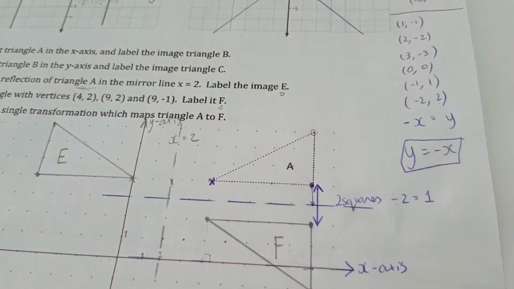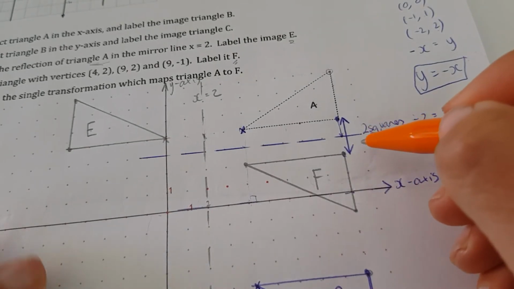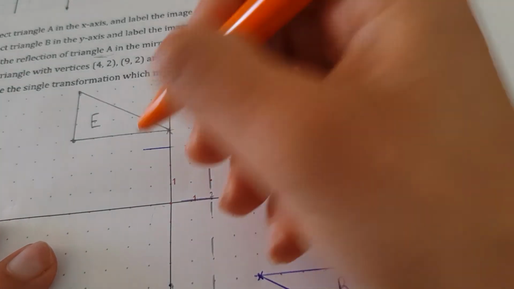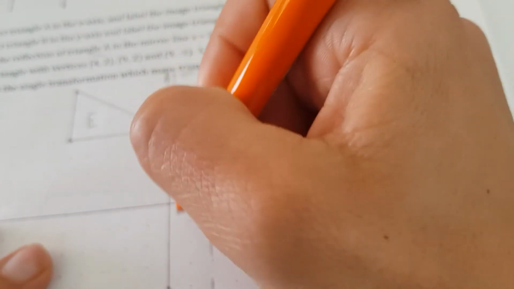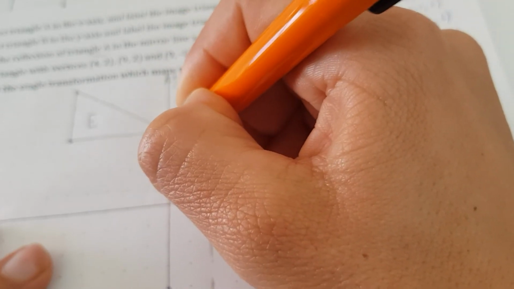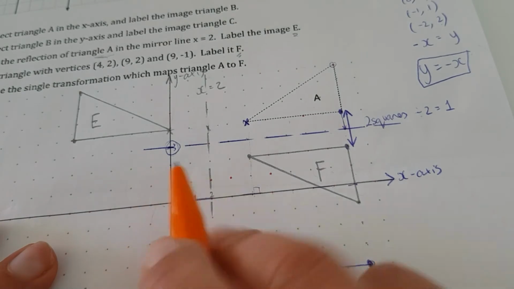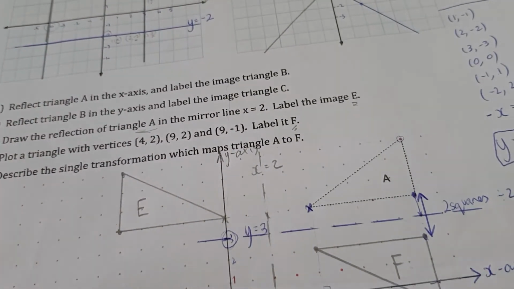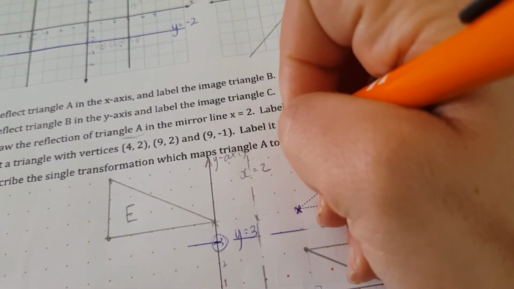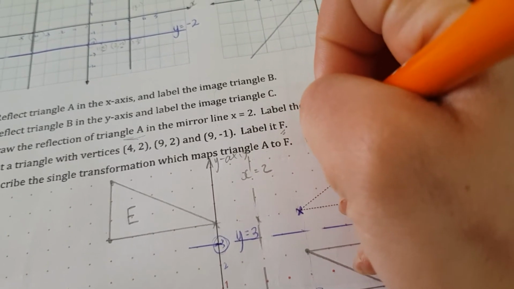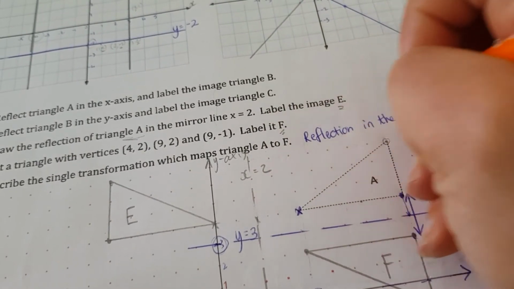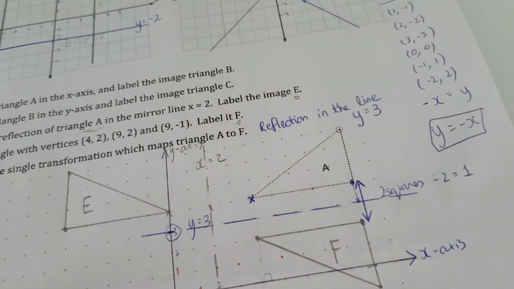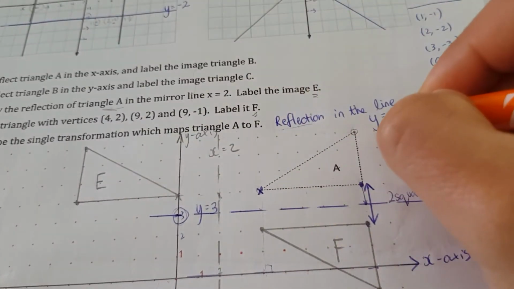But we need to find the equation of that mirror line, and that mirror line crosses the x-axis or the y-axis. Think. It crosses the y-axis at which point? This is 1, this is 2, this is 3. It crosses the y-axis at 3, so that is called y equals 3. So if I need to describe the single transformation, I need to write down that it is a reflection in the line y equals 3. Okay, that's it. We need to mention the reflection and the mirror line.